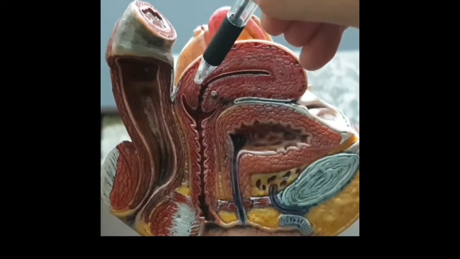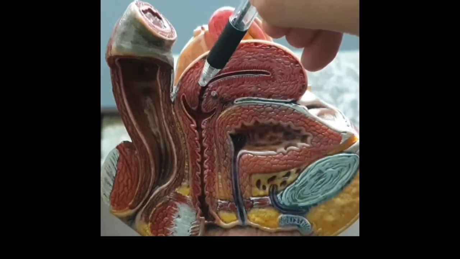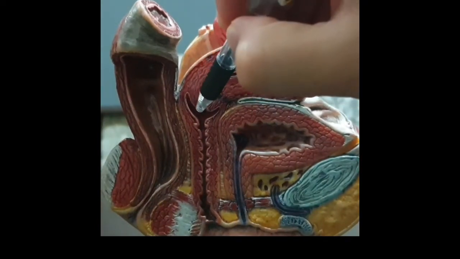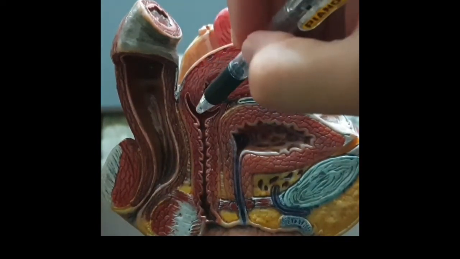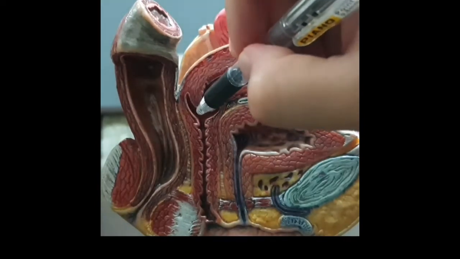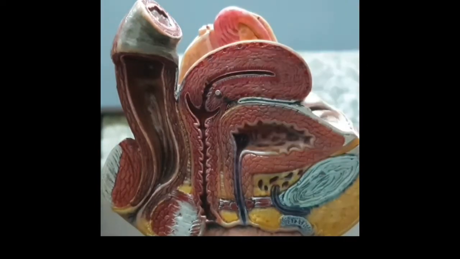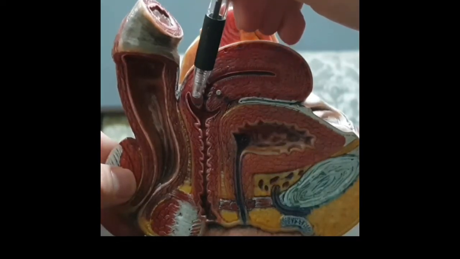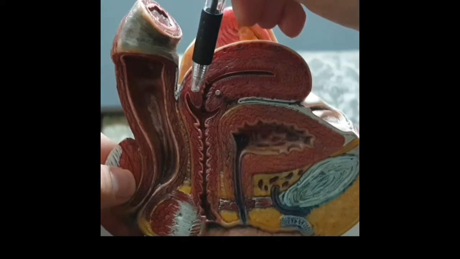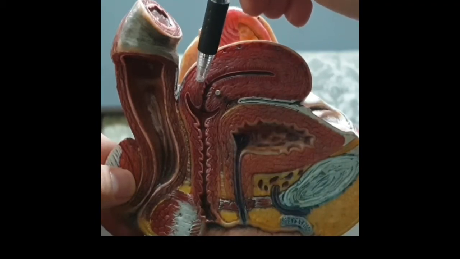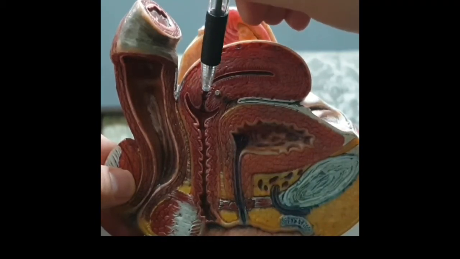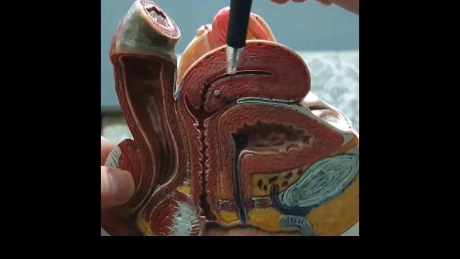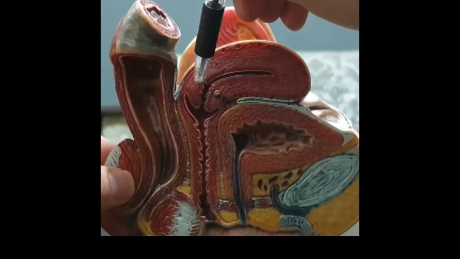So this is the internal os, and this is the external os. The lower opening of cervix into vagina is the external os. This is the vaginal part of cervix, and this is the supravaginal part of cervix. This is the cervical canal. Cervical canal is continuous with the cavity of the body at the internal os.